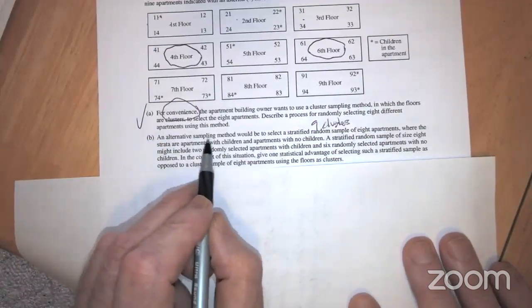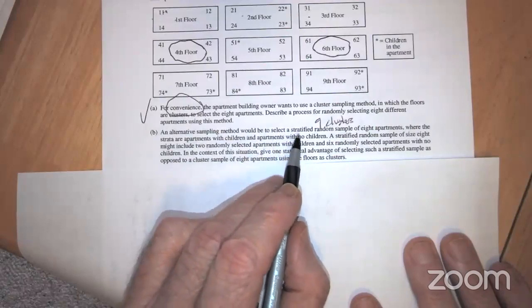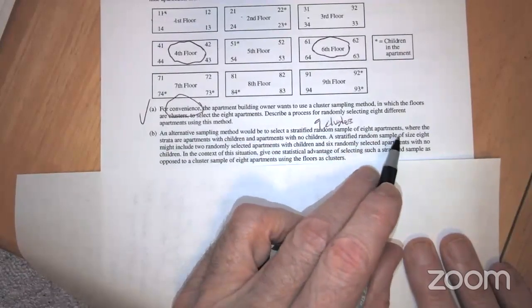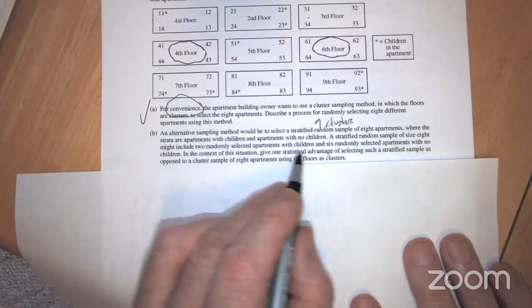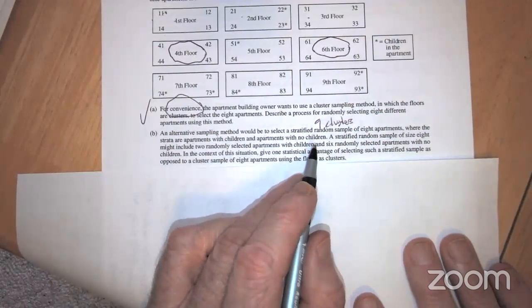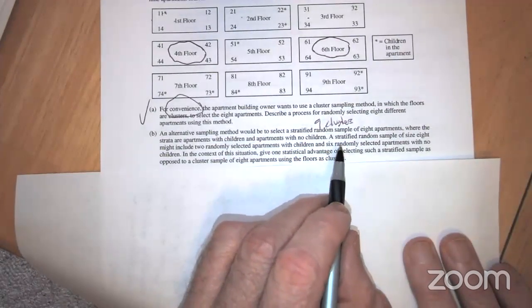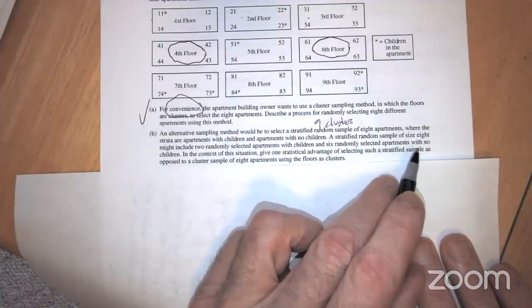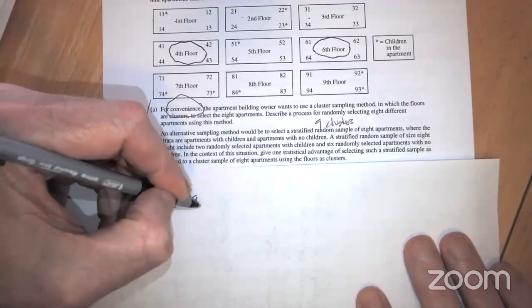An alternate sampling method, so this was cluster sampling, would be to select a stratified random sample of 8 apartments, where the strata are apartments with children and apartments with no children. So stratified random sampling, I have different strata, different groups with similar characteristics. How's that? A stratified random sample of size 8 might include, so I still want my 8 apartments, right? Still want the 8.